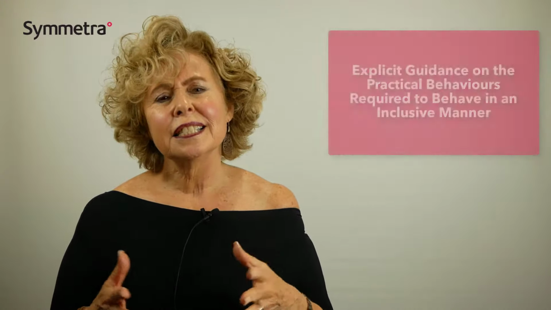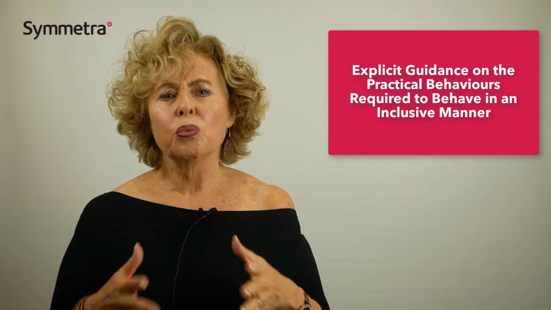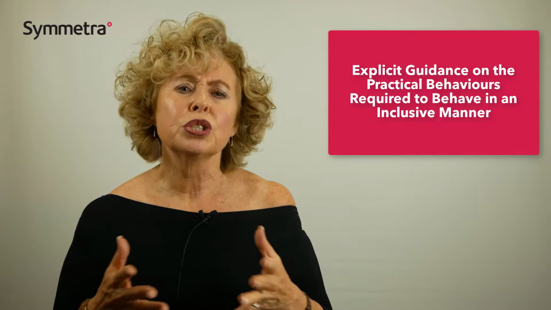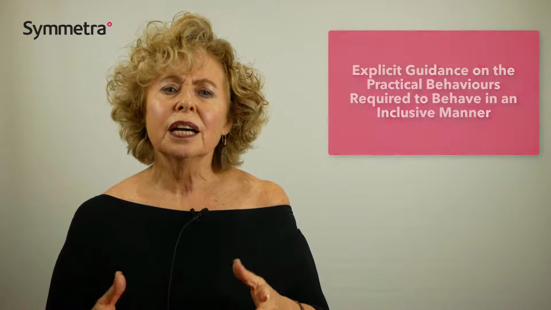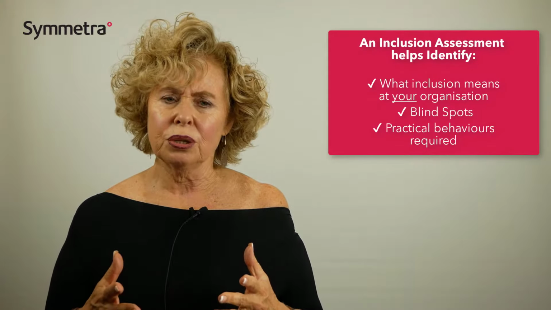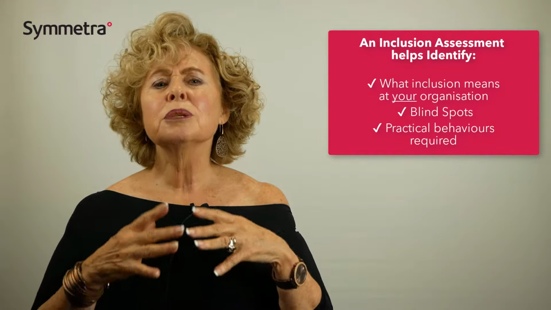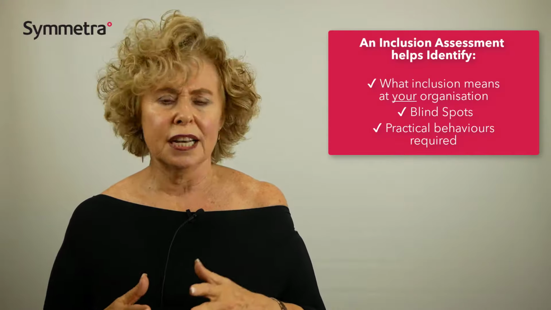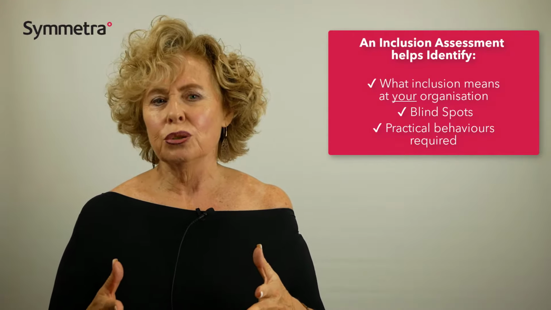Well, the second thing that an inclusion assessment does is that it gives guidance, explicit guidance to leaders on what it is they need to do differently in order to behave in an inclusive manner. We have so many leaders who tell us that they are exasperated by the vague, amorphous way in which inclusion is defined in their organization, and that when they go through a rigorous inclusion assessment, they understand specifically what their blind spots are, where their deficiencies lie, what it is they need to do differently.